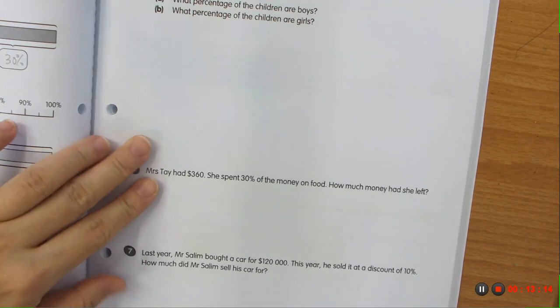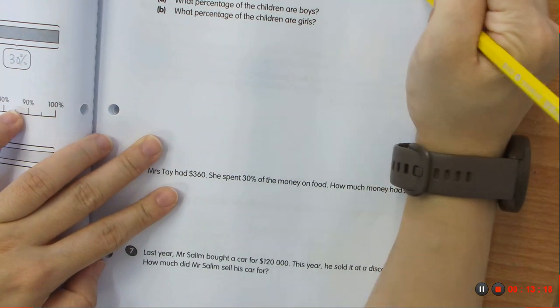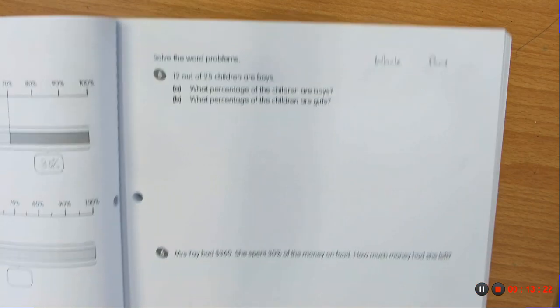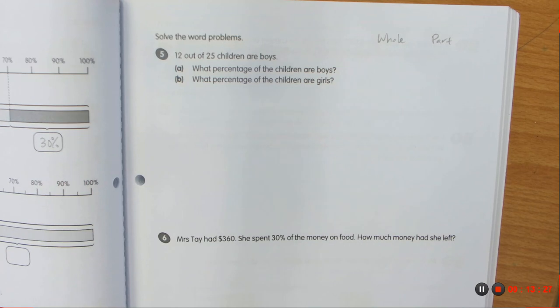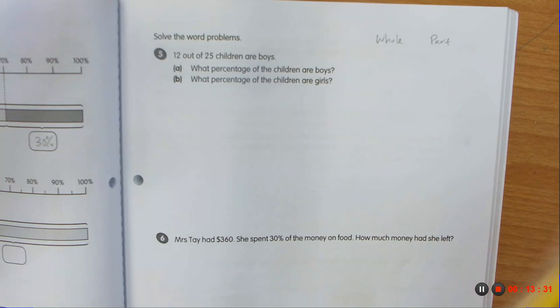So here, let's ask ourselves what are the wholes and other parts here. The part-whole relationship is the most important thing in the whole of primary school, from primary 1 to primary 6. What's the whole here in this question? I should use a blue pen so you can see better.